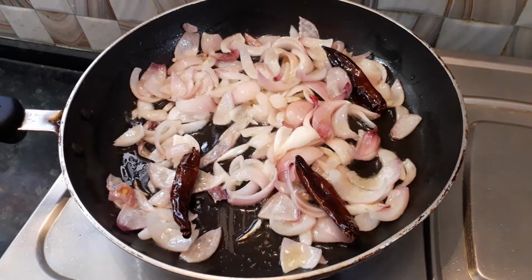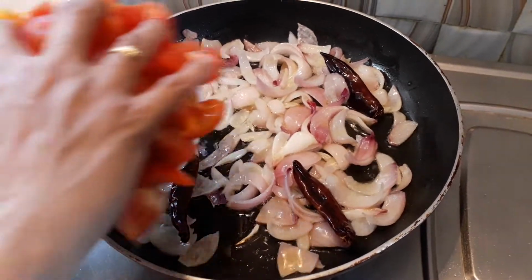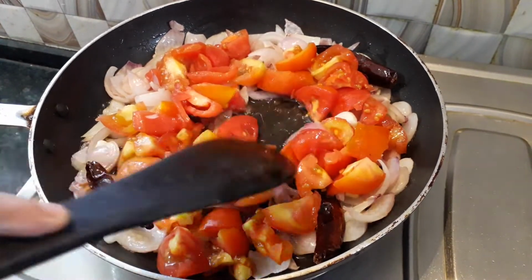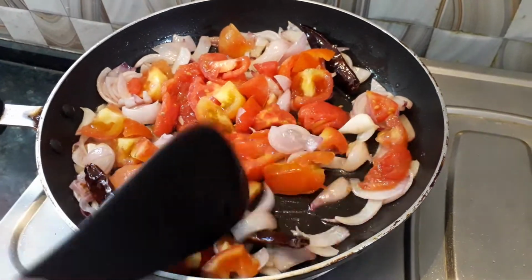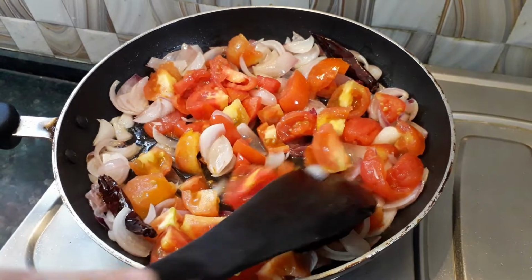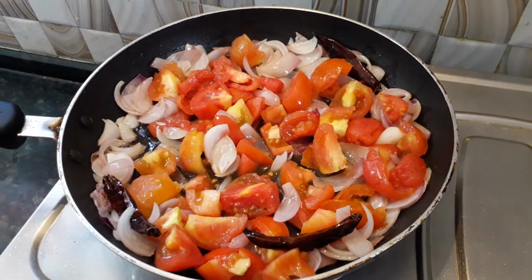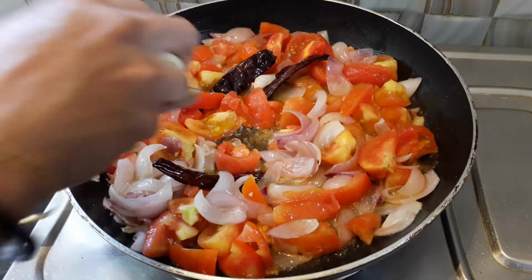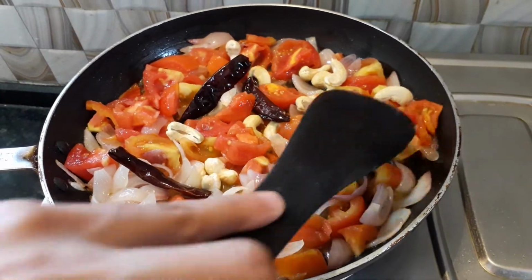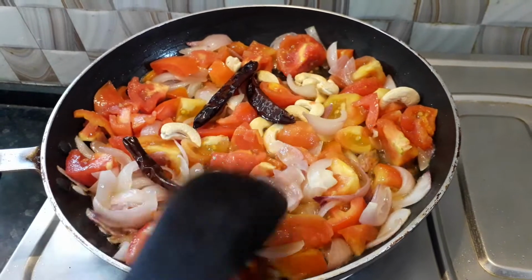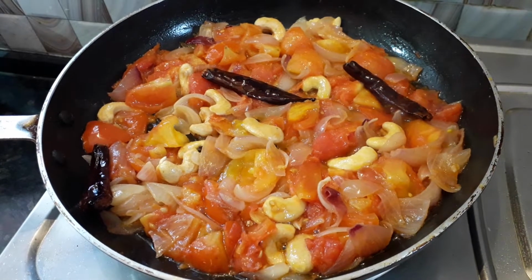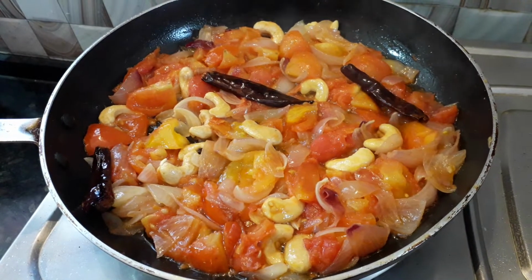Now I am going to add boiled tomatoes. Now let's cook it for 10 minutes, so that the tomatoes and onion will become soft. So let me cook for 10 minutes. For more taste I am adding cashew nuts. Leave it for 5 minutes. Tomatoes cooked soft. Now switch off the stove. Let it cool. After that I am going to grind it.